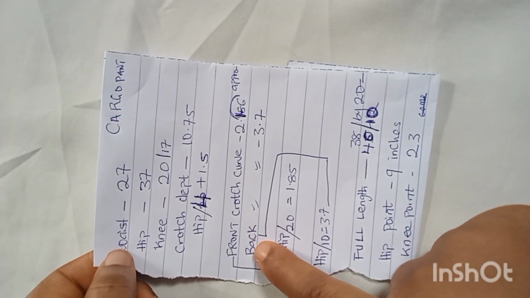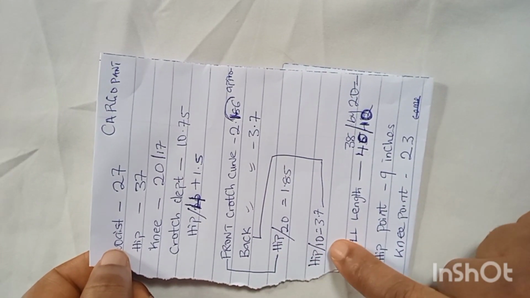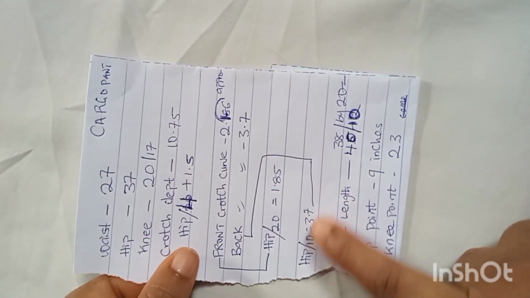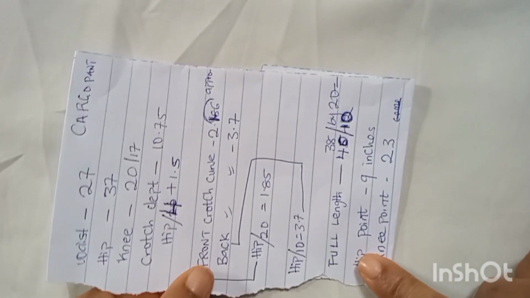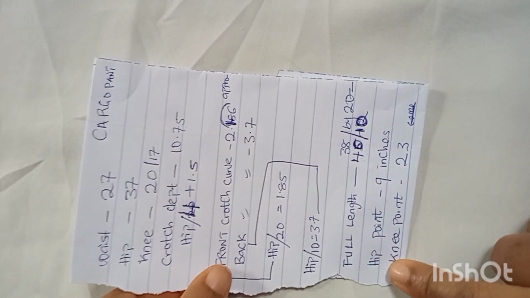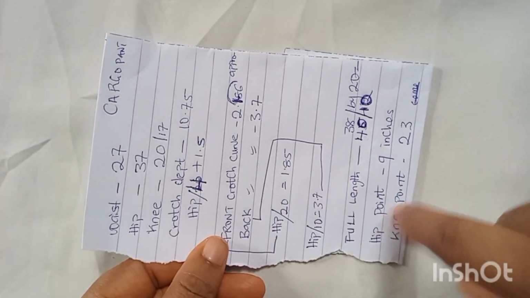Okay, so now for the back crotch curve, you're going to divide your hip by 10, and for this measurement it gave us 3.7. 3.7. So now another thing you could also take note of is when you're marking on your fabric, of course when we get there you're going to understand better.